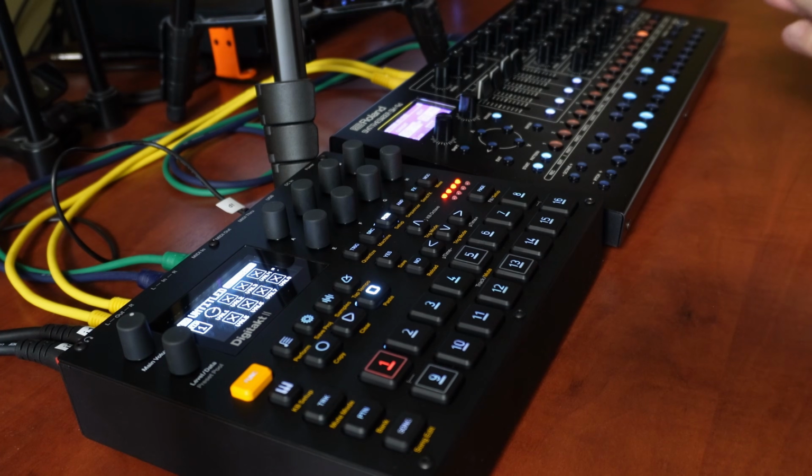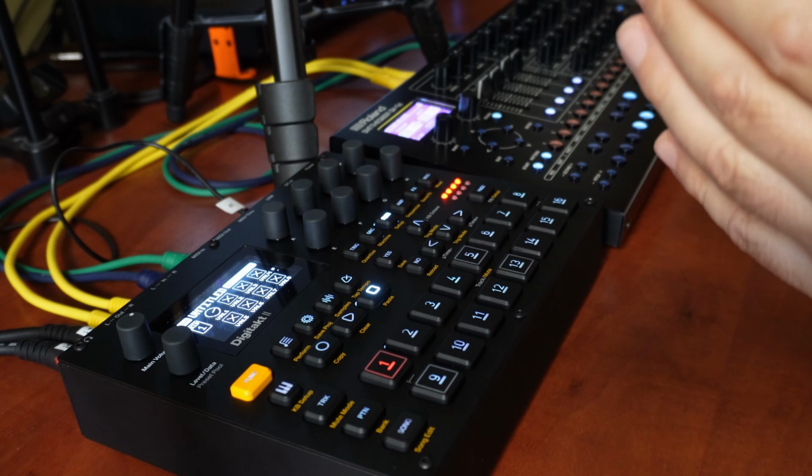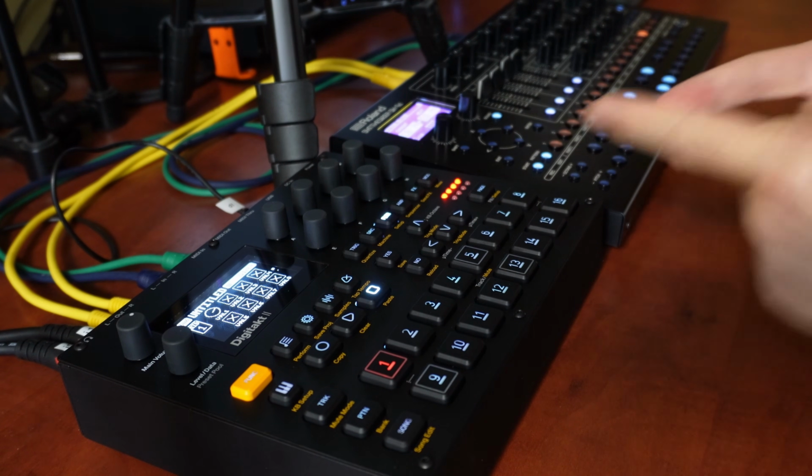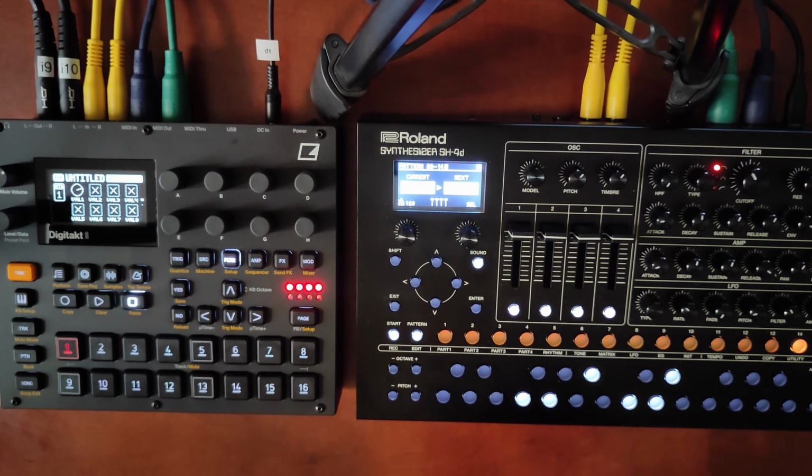Hi guys! Today I want to show you how to connect Digitakt 2 to SH-4d. What I want to do is to control the 4 synth tracks and the rhythm track from SH-4d with as many tracks from Digitakt 2. Why do I want to do this?